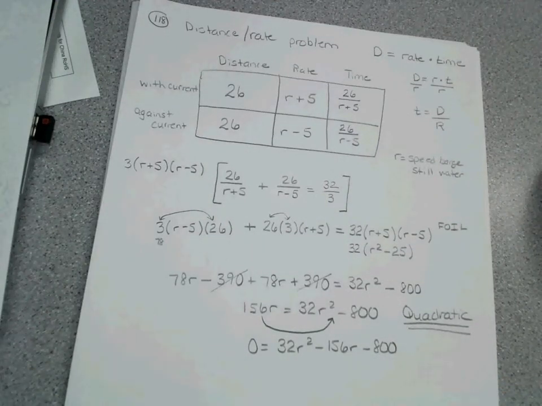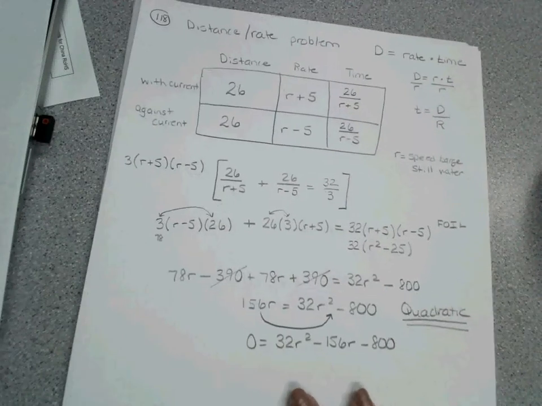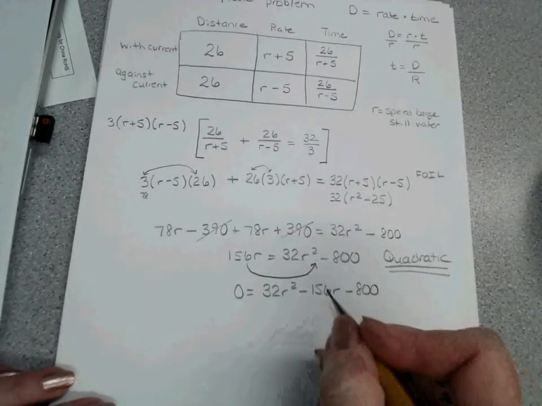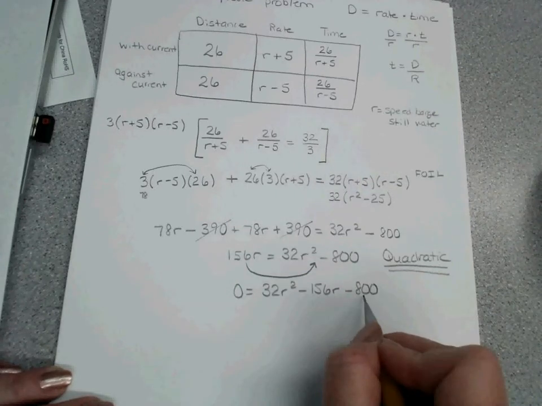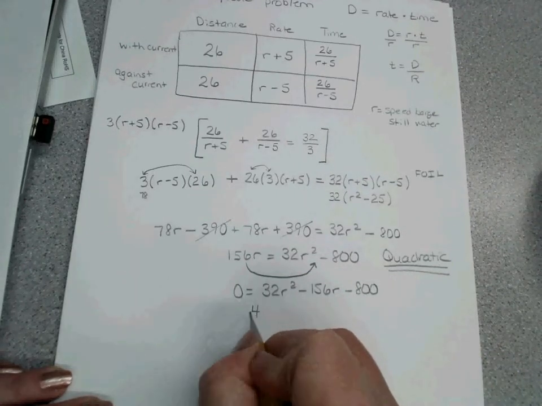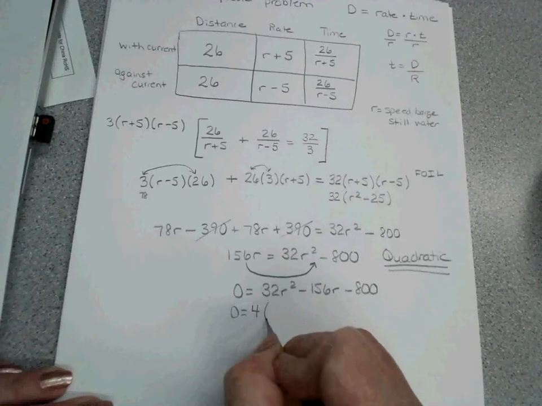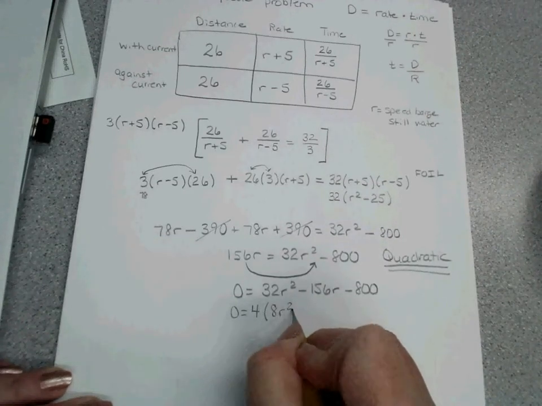Okay. Now, we are going to factor this. And the first way it factors is by greatest common factor. The greatest common factor of 32, 156, and 800 is 4. You might have to play with it a minute to see that.